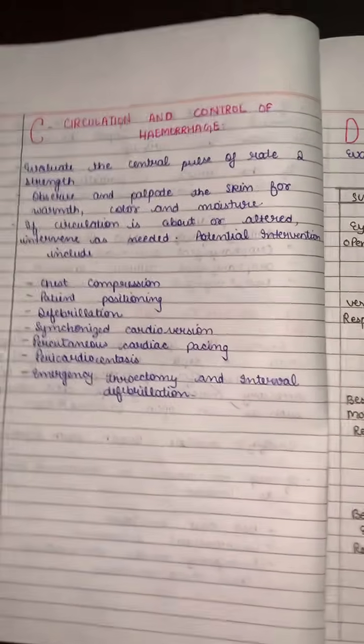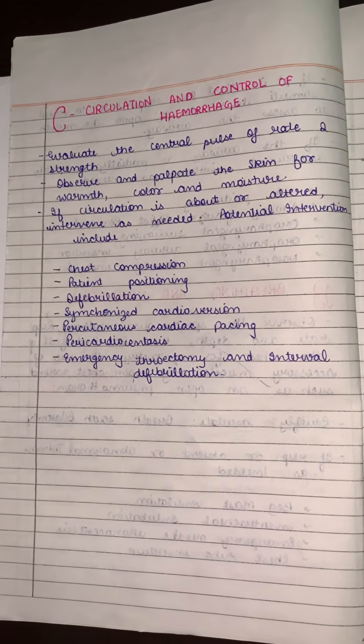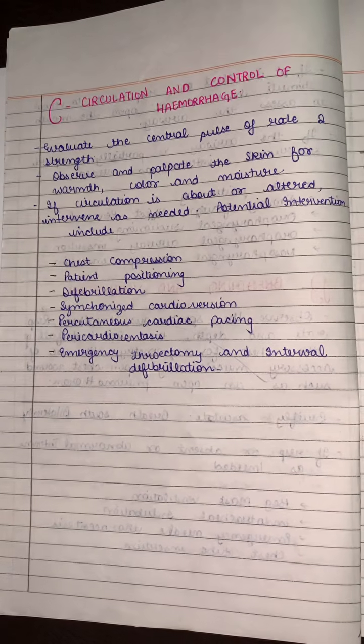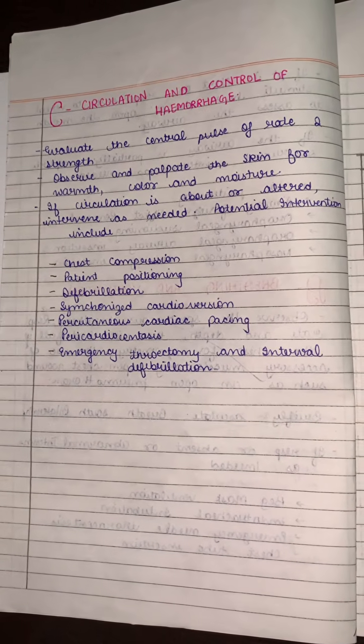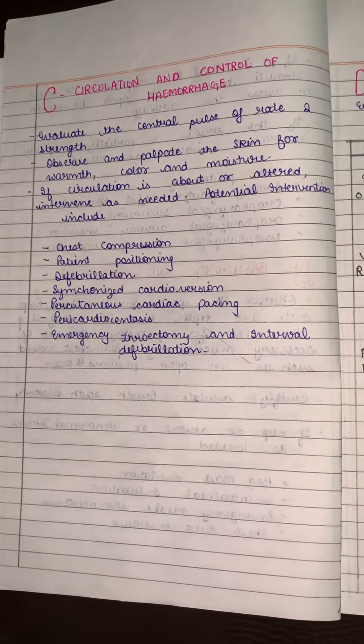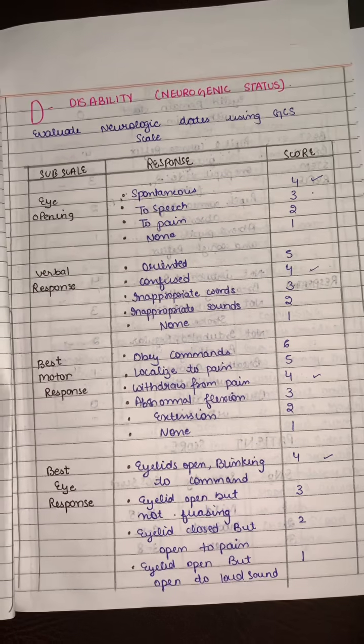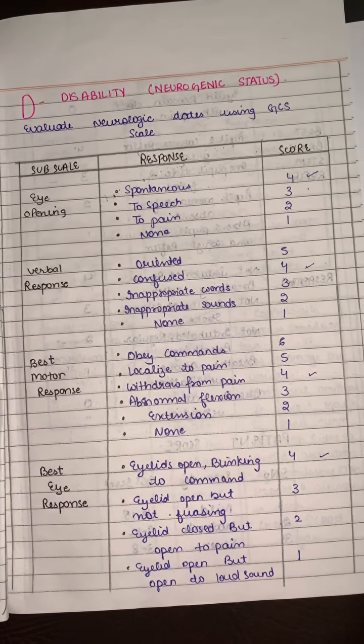Then there is C for circulation. If the circulation has been altered to some extent, we have to start chest compression, position the patient, and perform defibrillation, and all these things we have to do. Then there is D for disability, that is, a neurogenic assessment we have to perform.